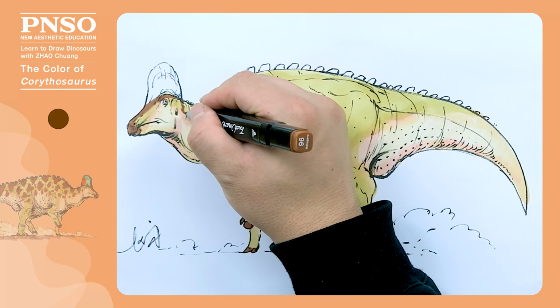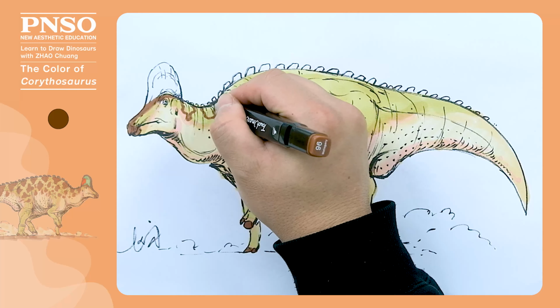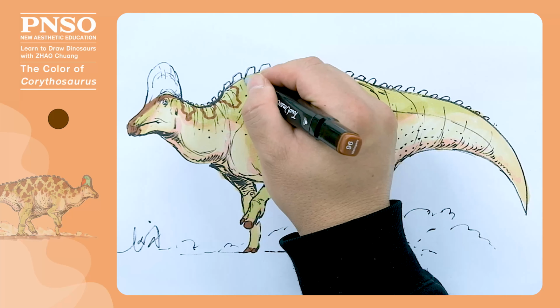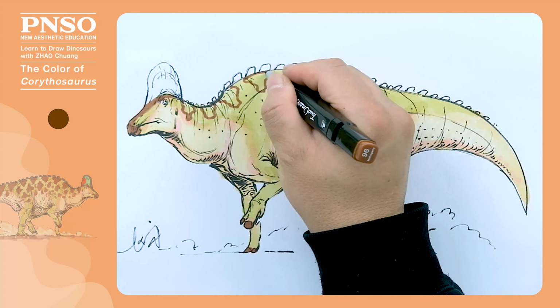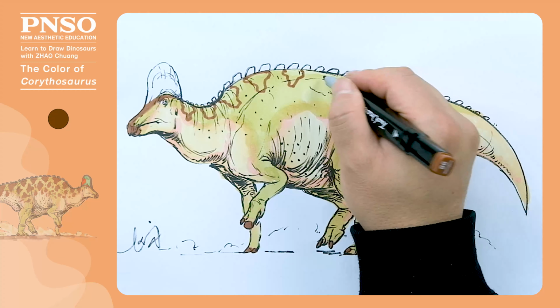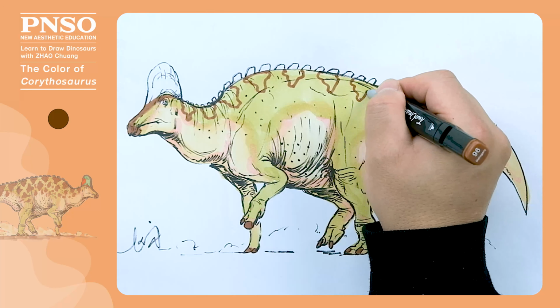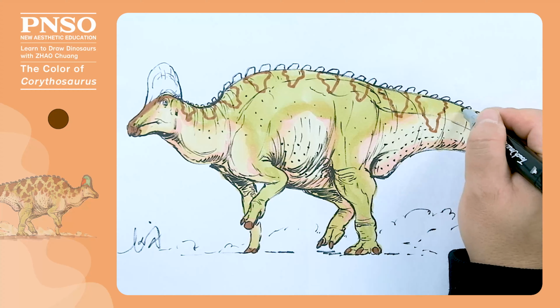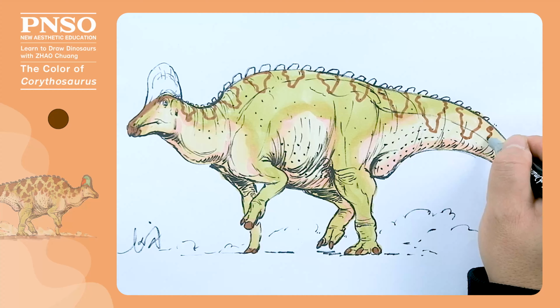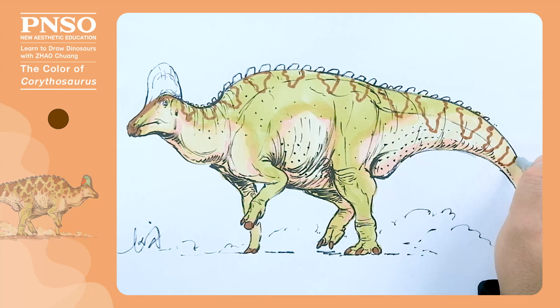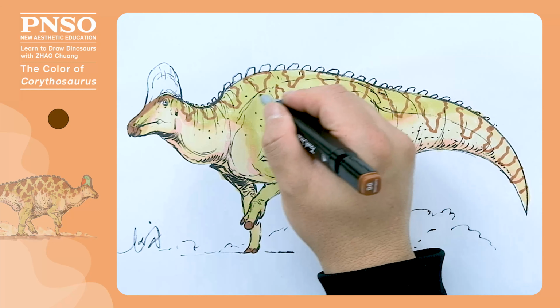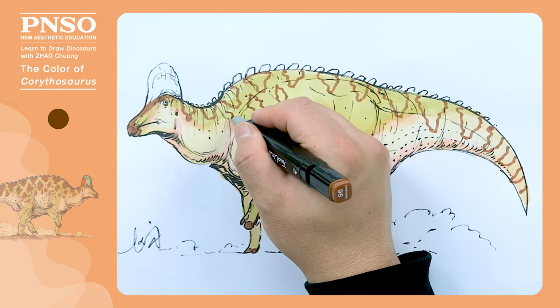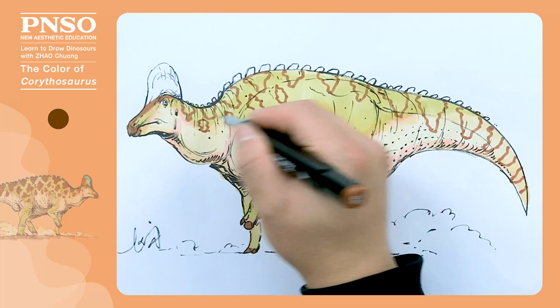Then, we use this brown color to draw its pattern. First, draw a row of triangular patterns along its back. When drawing, try to draw their edge lines as wavy as possible to make them resemble the patterns of a cow, natural and vivid. In the gaps between this row of triangles, we can draw a row of long, nearly rhombus-shaped patterns.